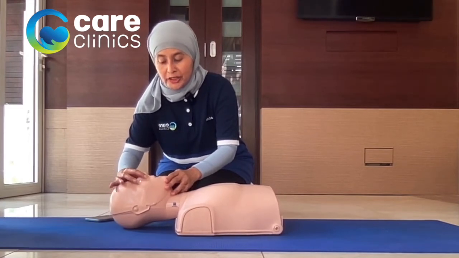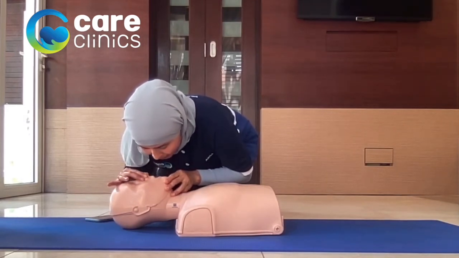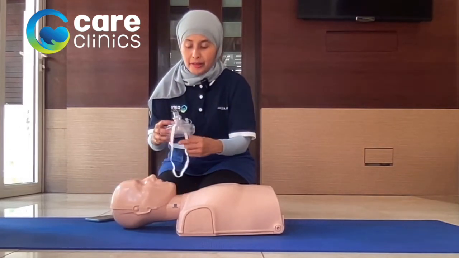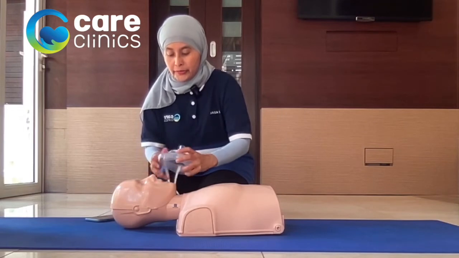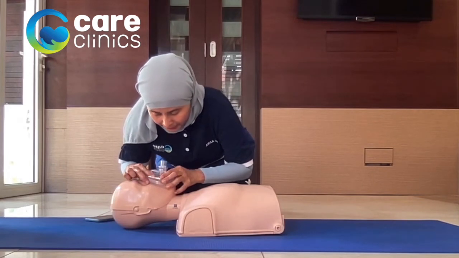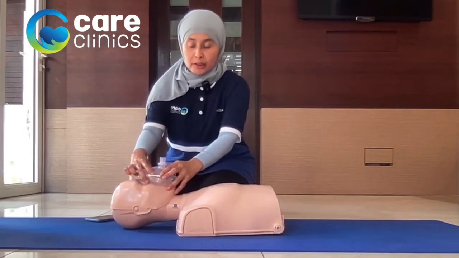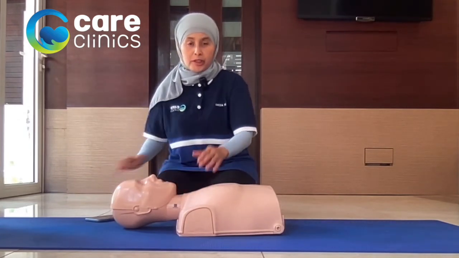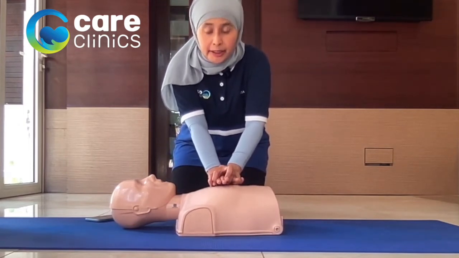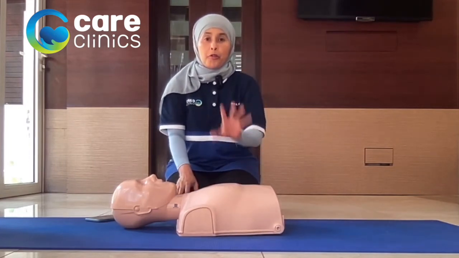How do you do that? You pinch the nose, put your mouth around the victim's mouth and give 2 big breaths. If you have a pocket CPR mask like this, you put it around the patient's nose and mouth and give the full breath like this. One breath takes around 1 second, so you need to do it very fast. After that, you continue with your compressions, another 30 compressions followed by 2 rescue breaths, and you need to do this for 5 cycles.